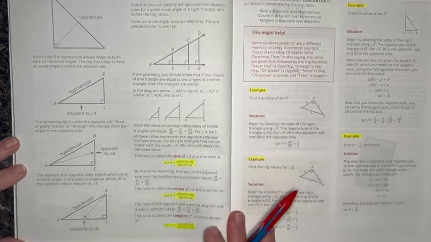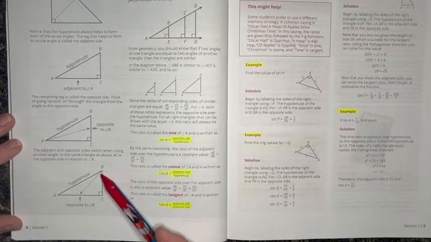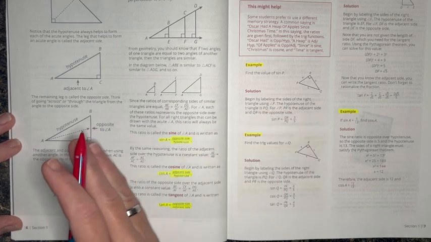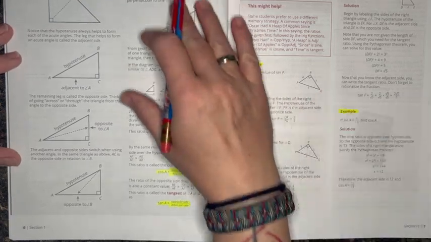Okay? If we were to switch it to angle B, then this would be the adjacent side and this would be the opposite side. Okay, so we have to remember our opposites and our adjacents.